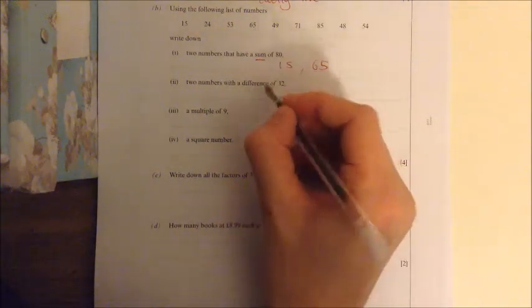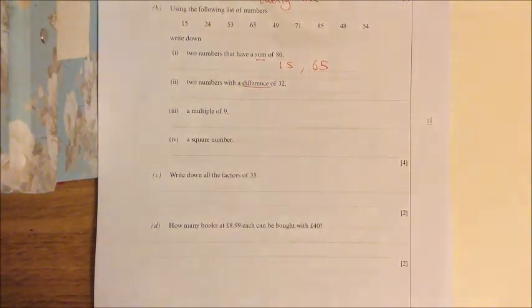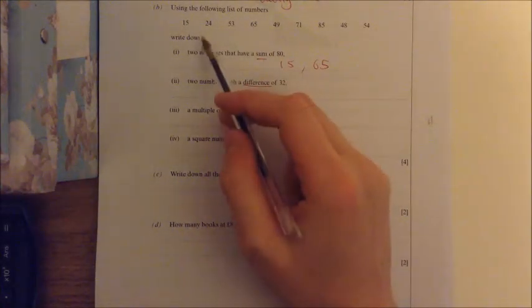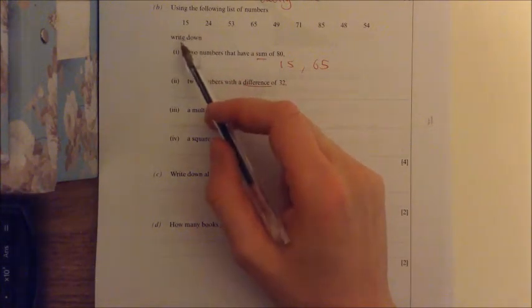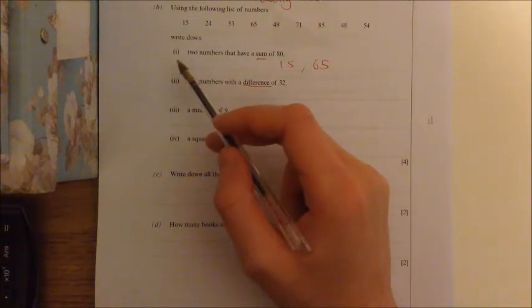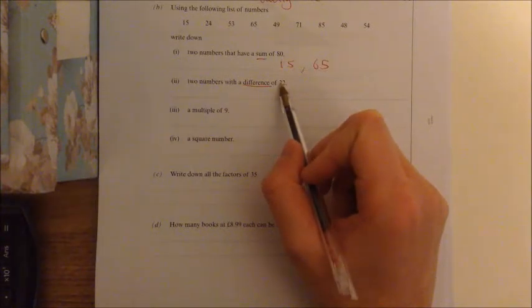Okay, two numbers with a difference of 32. Now then, when they say difference, what that means is that take away to make 32, or they have a gap of 32 between them. Now then, a trick to work this one out would be look for two numbers that are going to take away the end numbers to give you a 2. Okay, so we're going to look through this list.